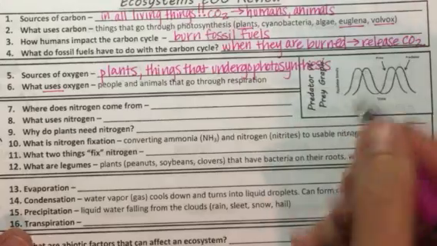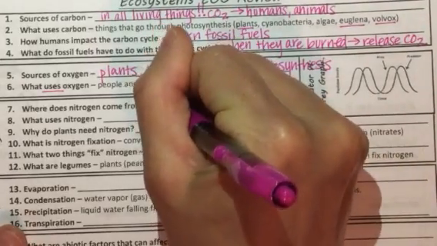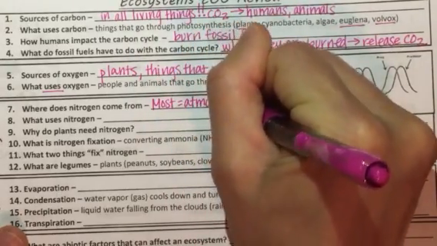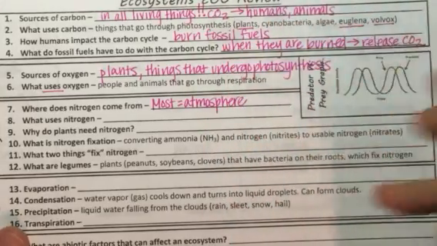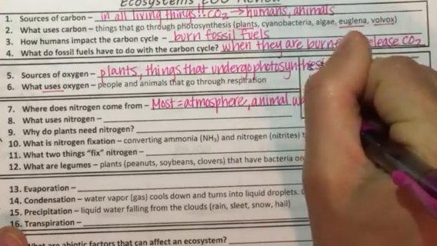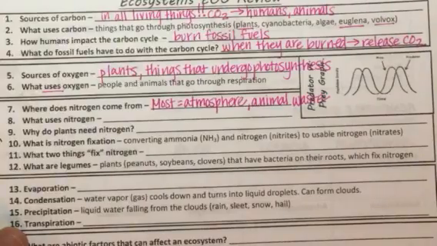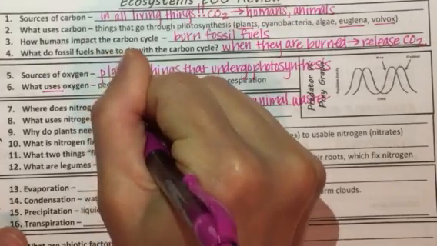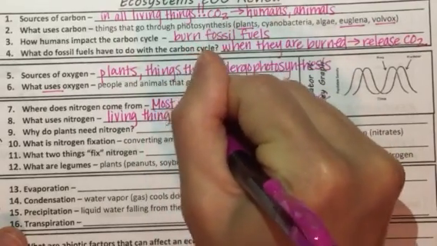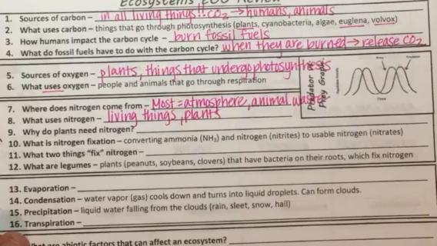Where does nitrogen come from? So this is a little bit different. The most nitrogen is in our atmosphere. So I'm writing most equals atmosphere. And then we also see diagrams that show us that nitrogen is in animal waste. All right, so what uses nitrogen? So living things use nitrogen. Plants use nitrogen.